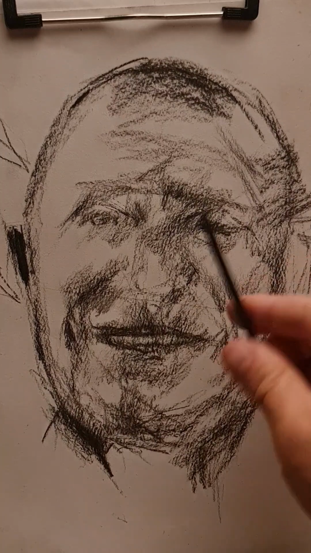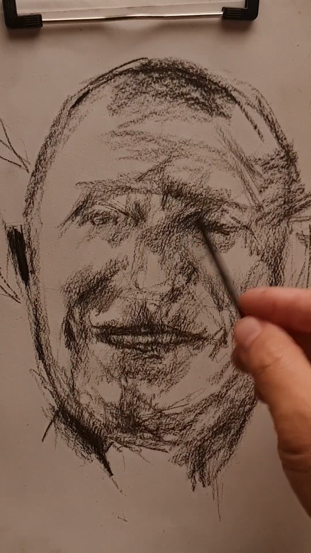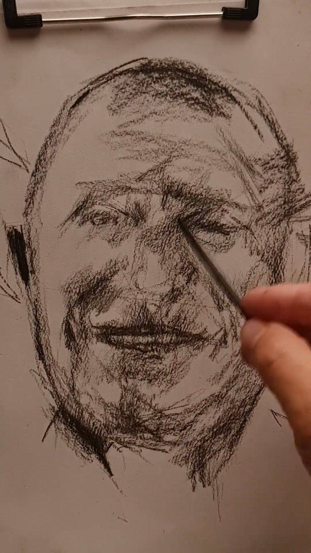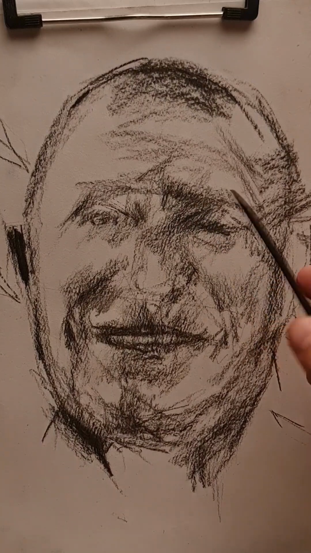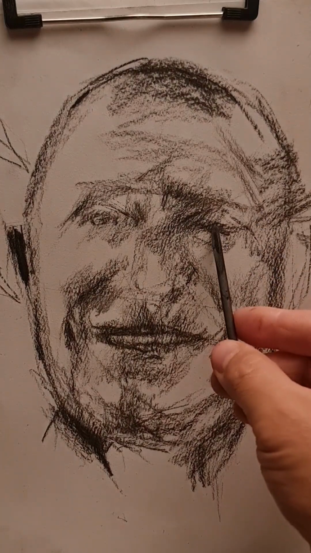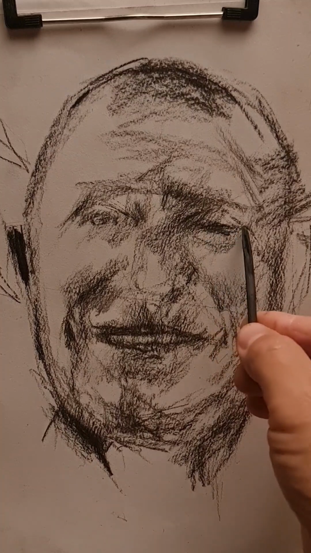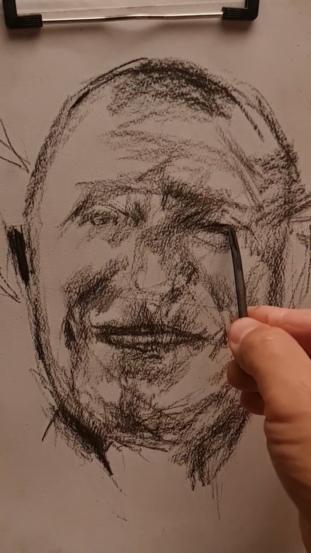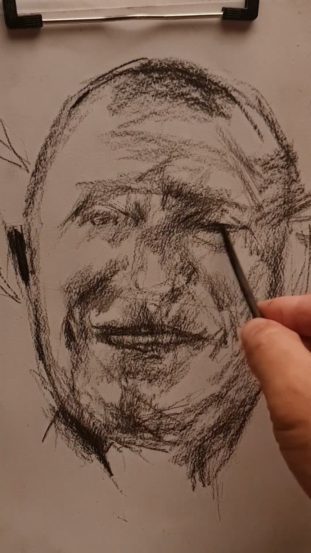Now, as I say, this eye is just a little bit more closed than the other eye. Then you have it here, a bit darker. There.